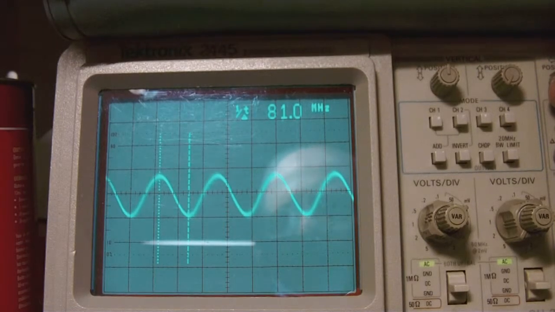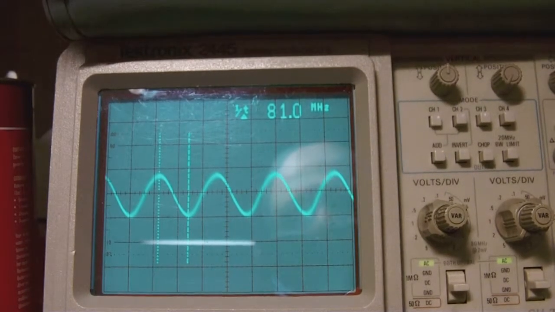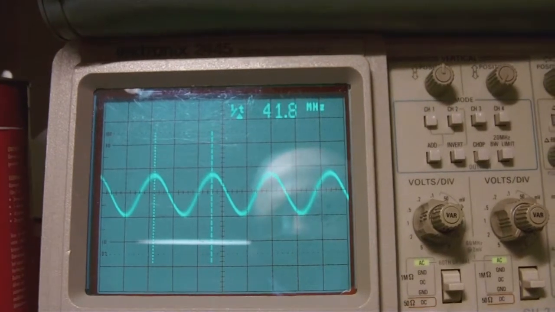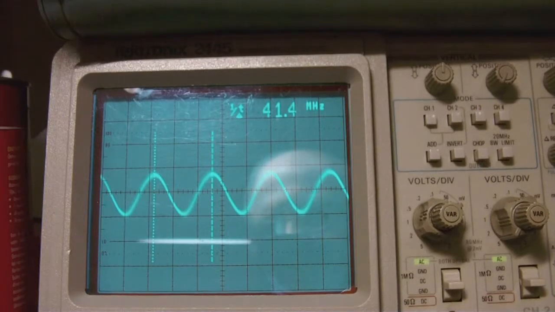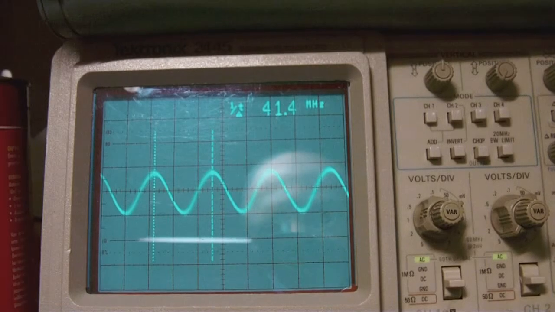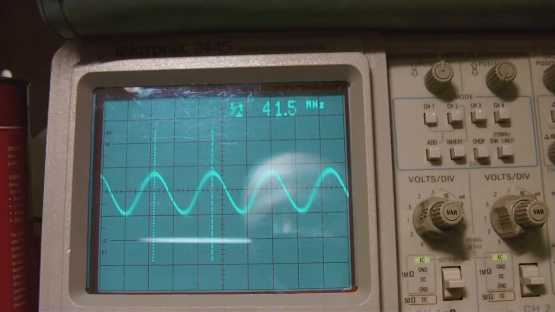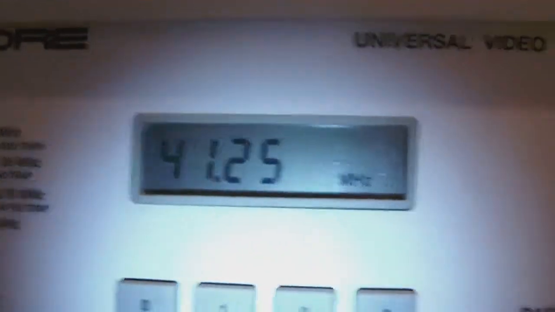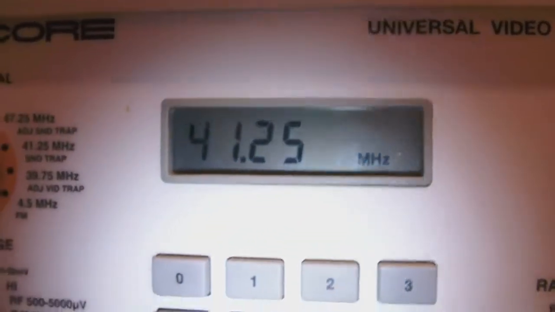Let's see if we can get a more accurate measurement. This says it's 41.4 megahertz, okay? And the screen says 41.25.